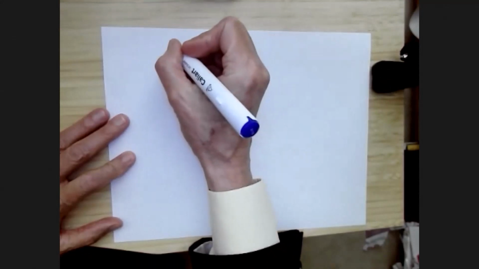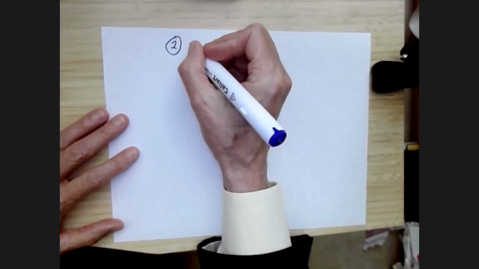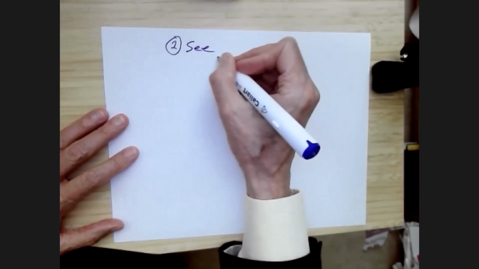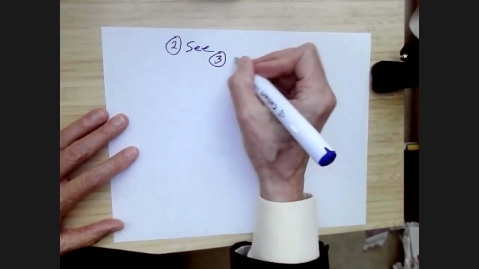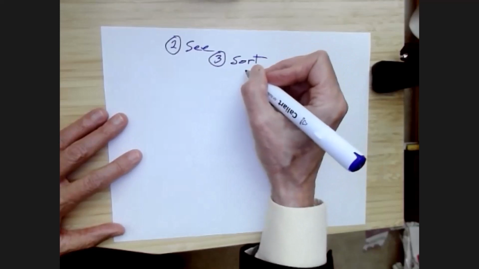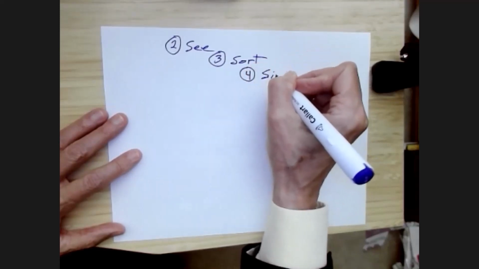There are 2 steps. Step 2 is where you see. Step 3 is sort, and step 4 is simplify.